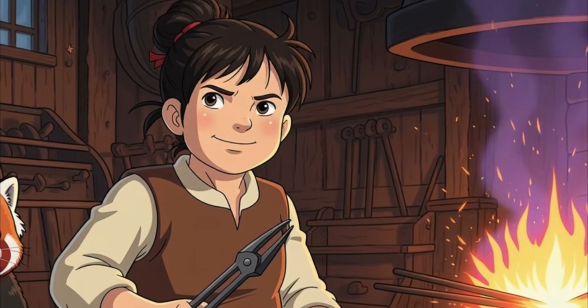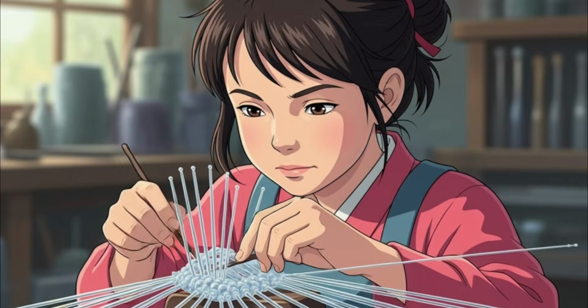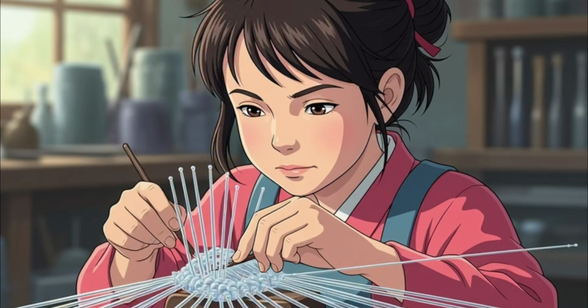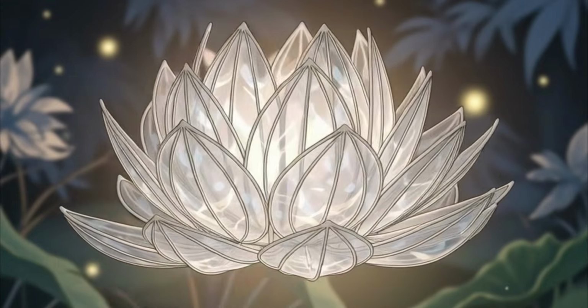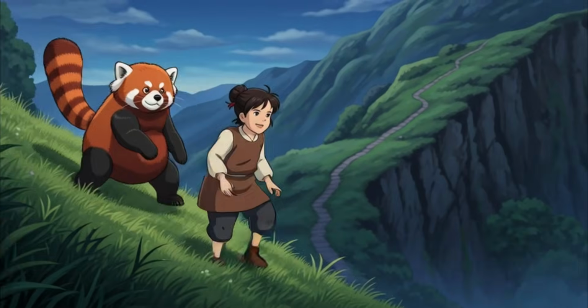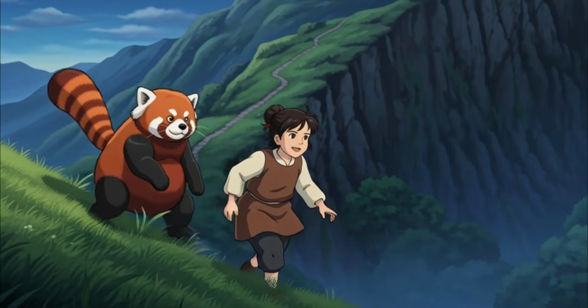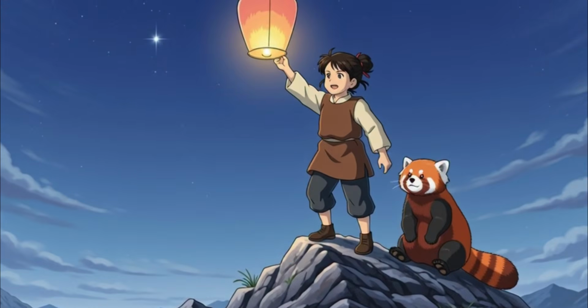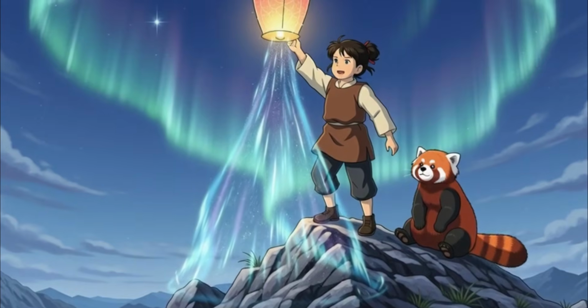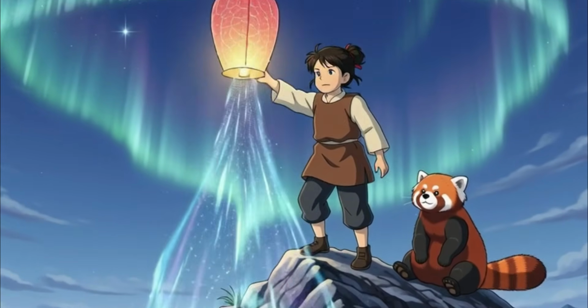With the precision of a spider, she weaves the cooling glass threads into a delicate, translucent lantern shaped like a blooming lotus. As the first star appears, Hana and Maru trek to the highest ridge of the valley. She holds the lantern high. The dull sea glass, now transformed by her persistence and the hearth's fire, catches the celestial glow.